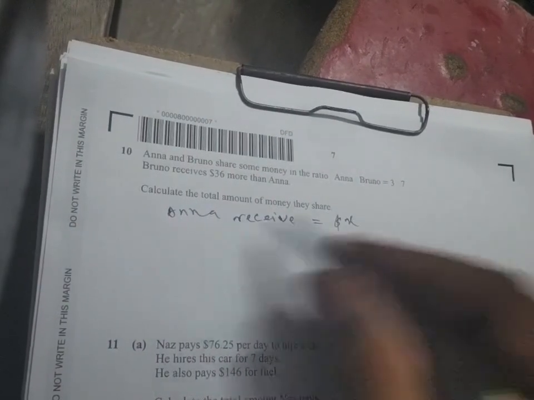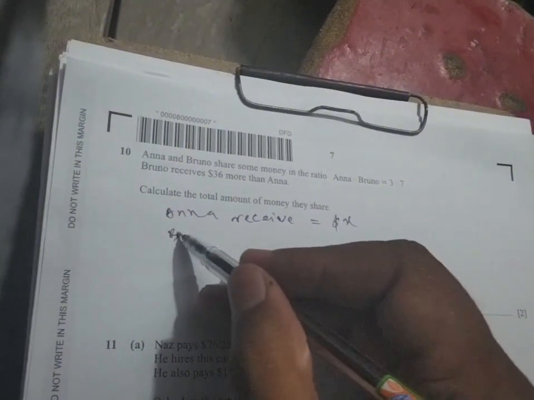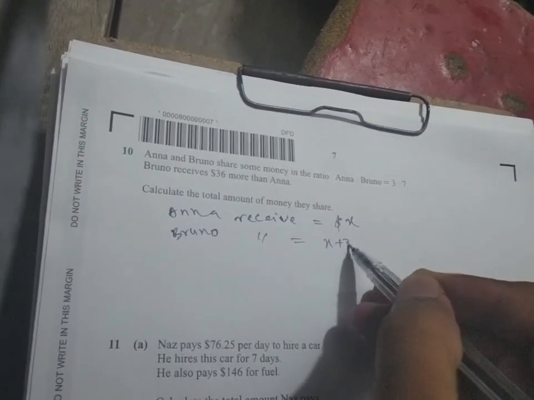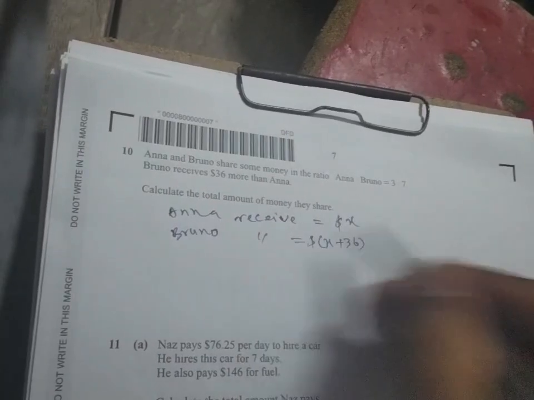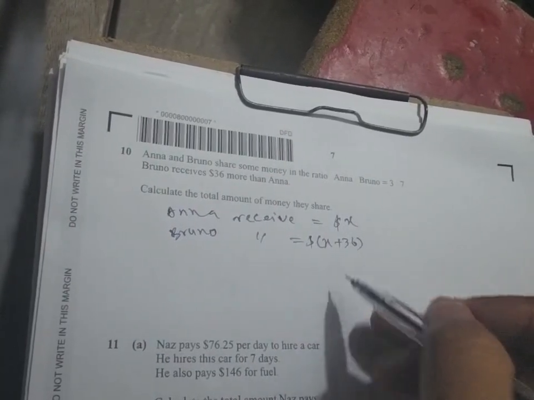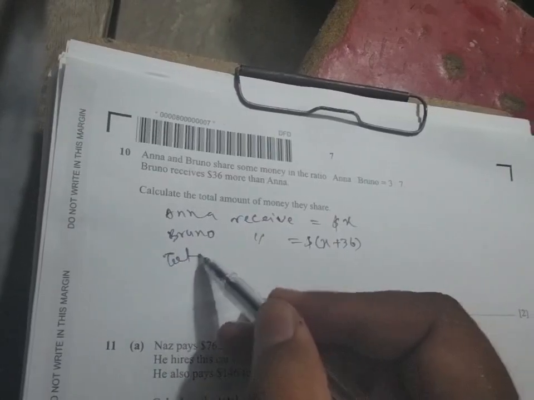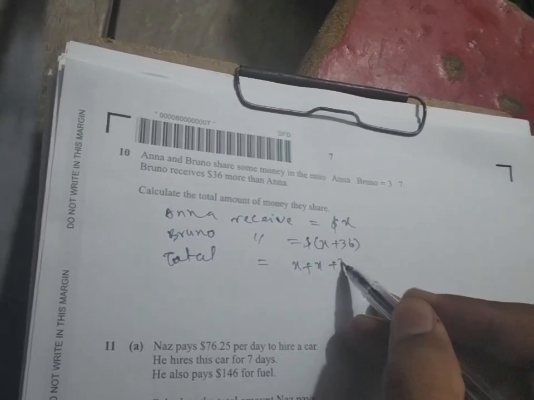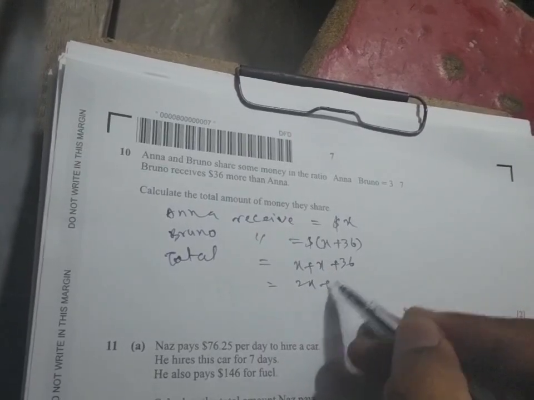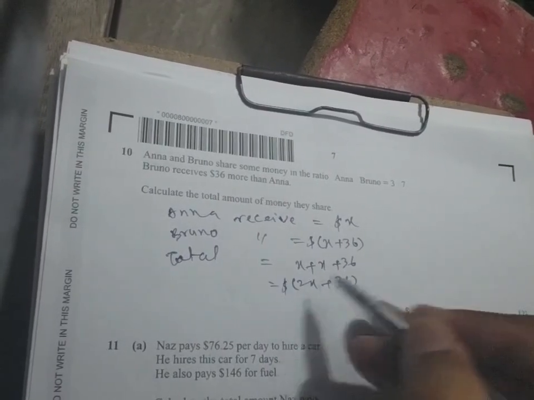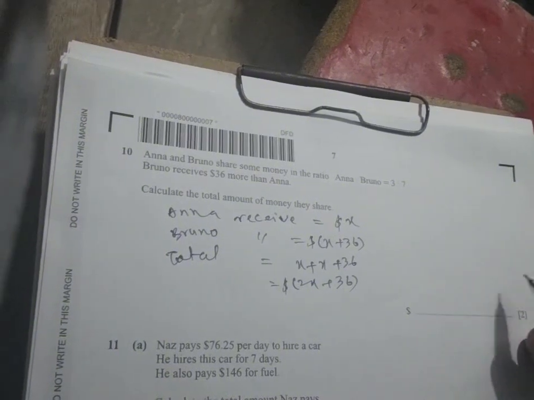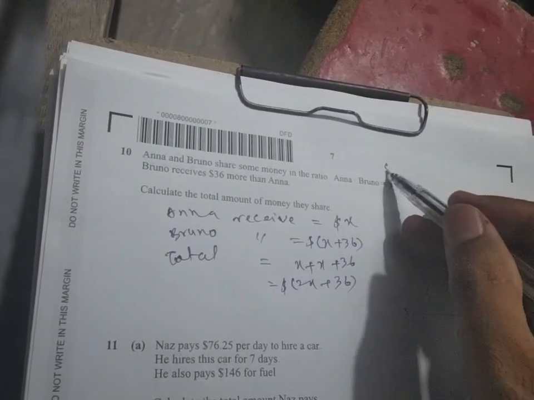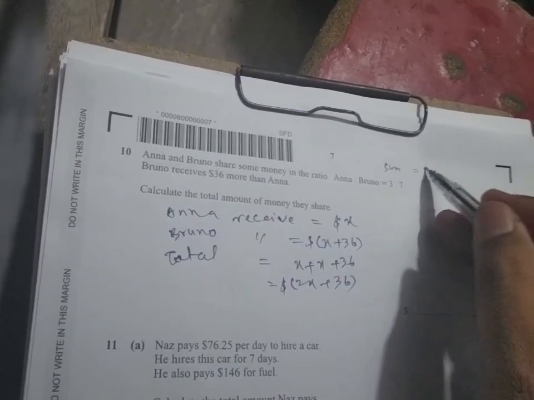$X. In this way, Bruno will receive X plus 36 because Bruno receives 36 more than Anna. Now the total money will be equal to X plus 36 is equal to 2X plus $36. This is the total, and the sum of ratio will be equal to 3 plus 7 is equal to 10.